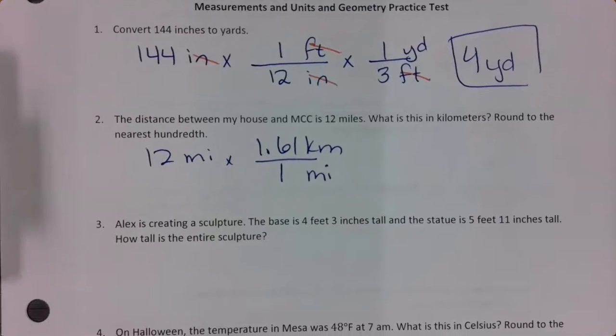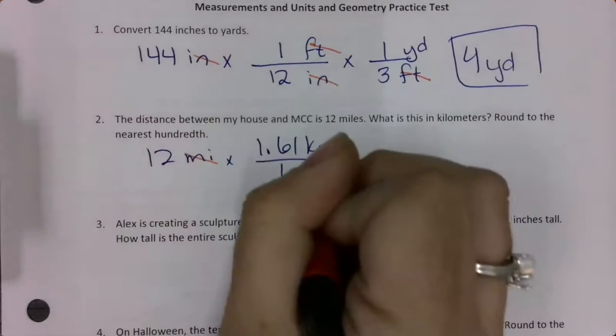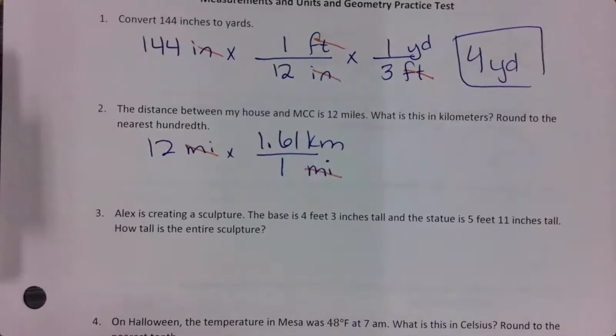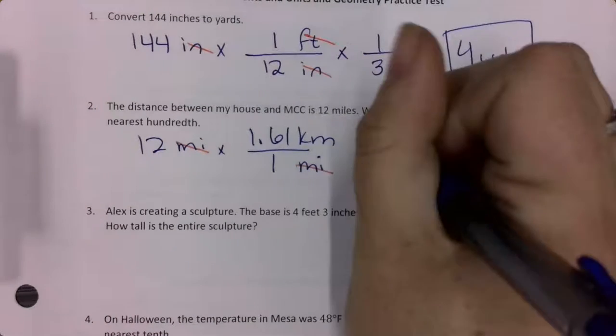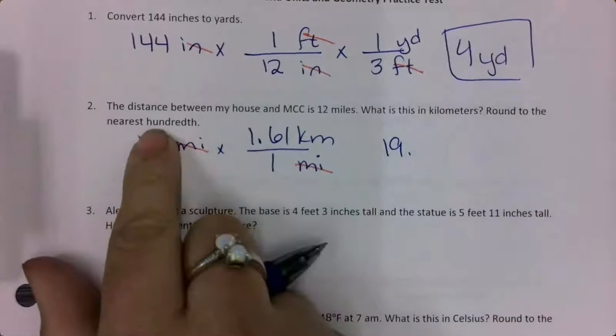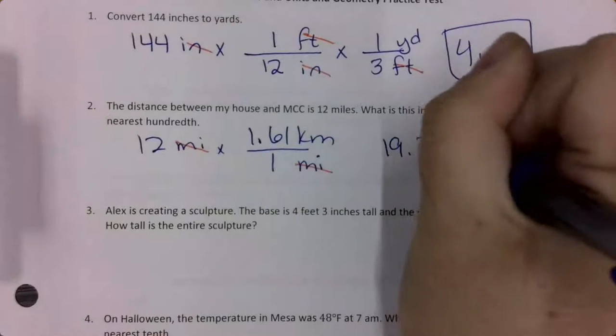Okay. So then I can cancel out my units. And then I just need to do 12 times 1.61, which gets me 19.32. This one wants it to the nearest hundredth, so 2 decimal places.